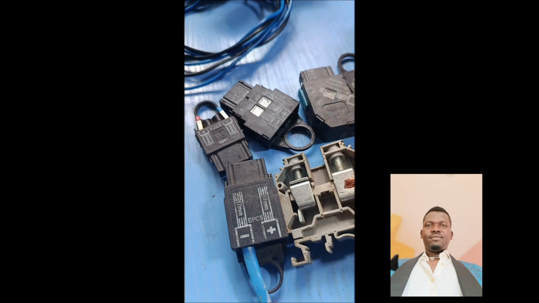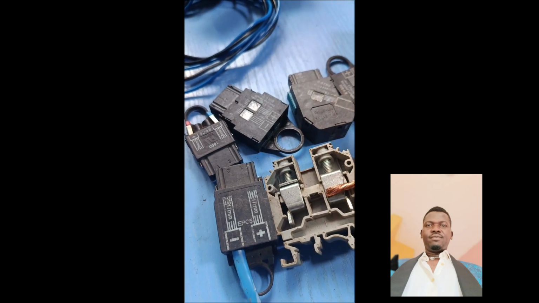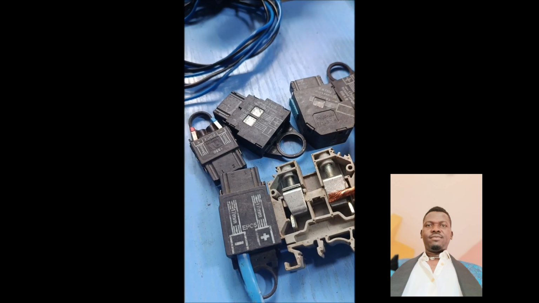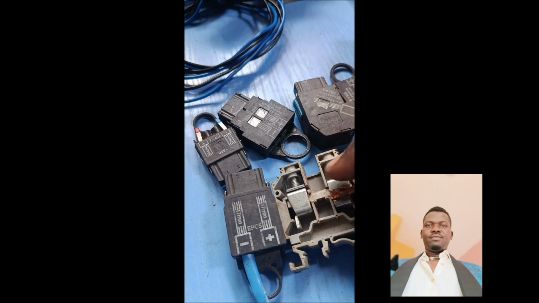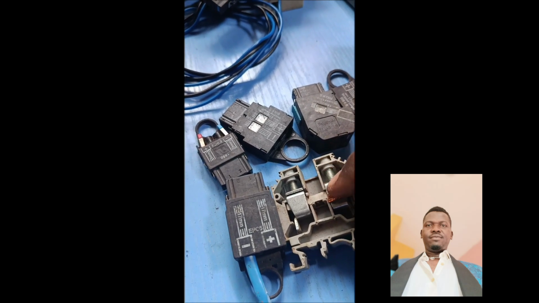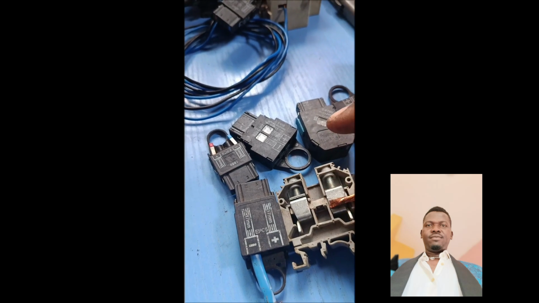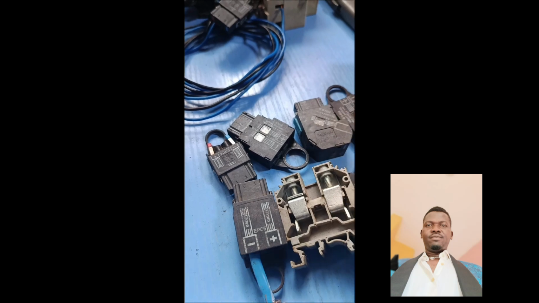The insulator will not be like this. It must be like this, so that the contacts, the metal part of it, will be able to tie well on the pair conductor. When it's well tight, you will never have such burning. So that is number one.